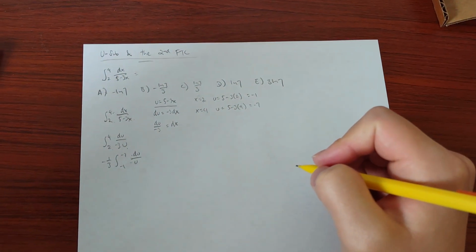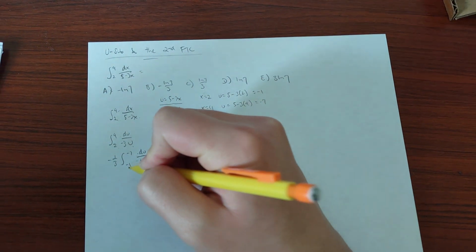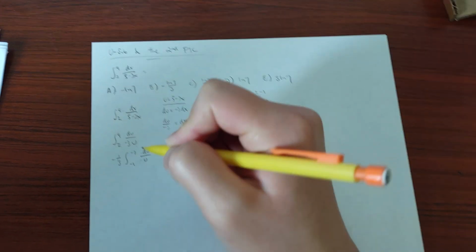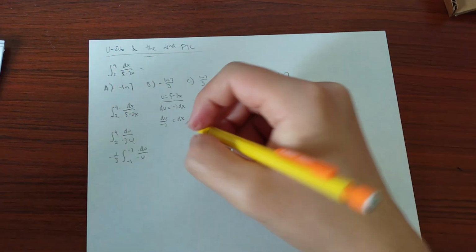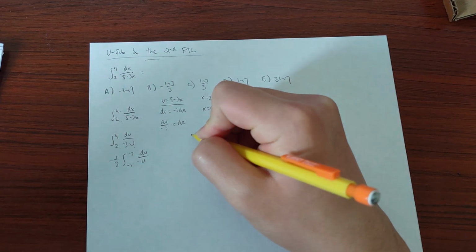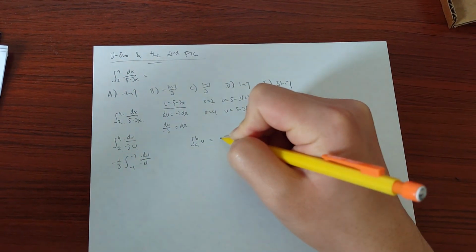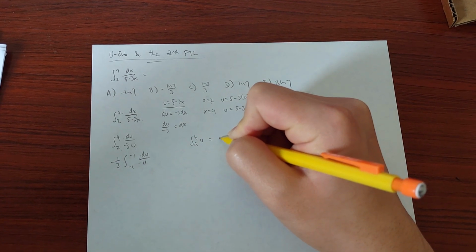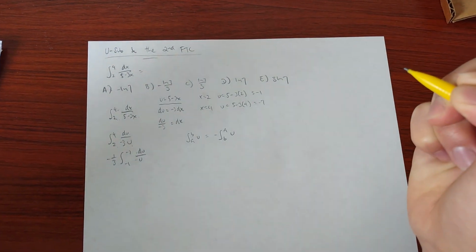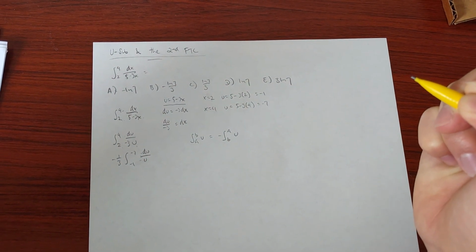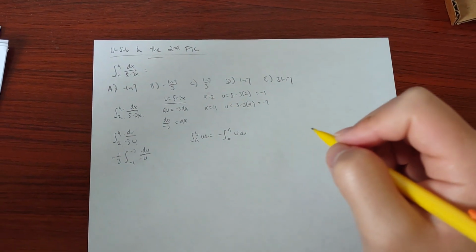Now one thing to pay attention to is that for an integration, you always want to have the smaller value on the bottom and the bigger value on the top. In this case, negative 1 is bigger than negative 7. There's a rule for this integration: the integral from a to b of u du is the same as negative the integral from b to a of u du.